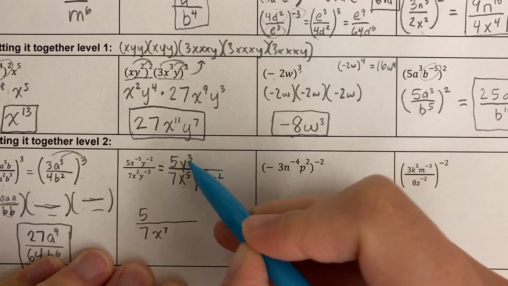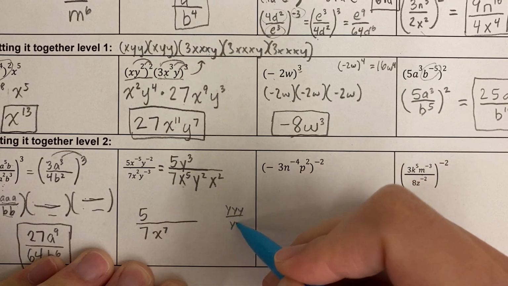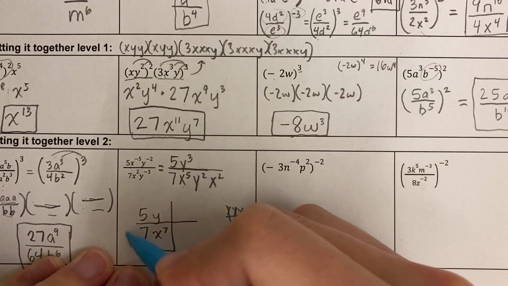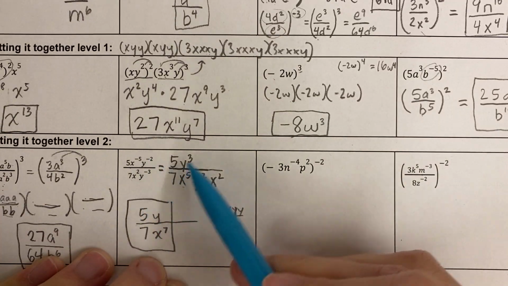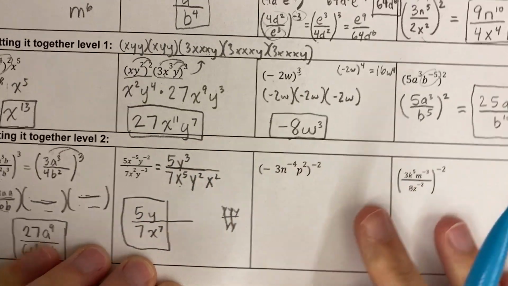Now what happens with the y's? There's 3 y's on top and 2 on the bottom, right? So that's just this. And I'm left with 1 y on top. And here's my answer. Okay? Notice I like to deal with those negative exponents first. I just moved them all first, and then I simplified everything else.